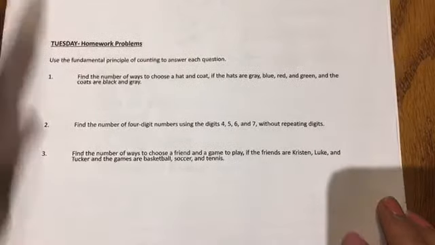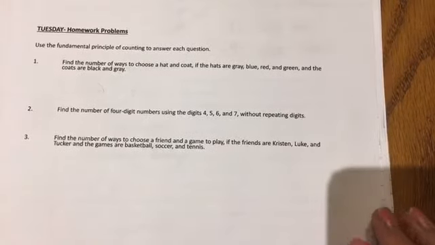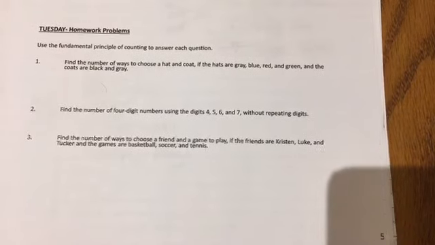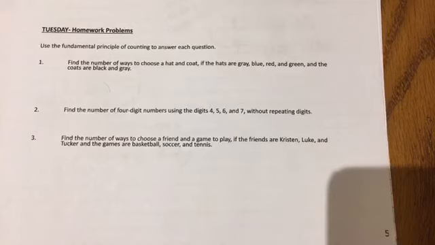Moving to your homework, let's go over it, just like we did yesterday, where we talk through them and think about how we would set them up. So today you're using the fundamental principle of counting. If you're uncertain, you could use a tree, but I think most of you are going to find the fundamental principle of counting to be really helpful and quicker.